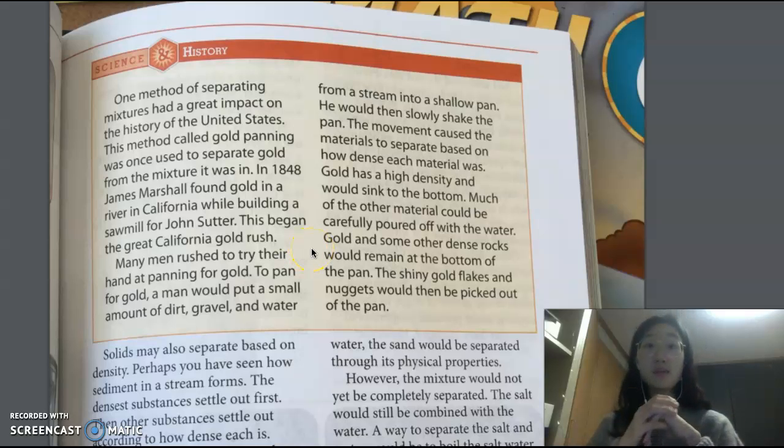So this is a guy separating the gold from the mixture to retrieve the gold. Many men rushed to try their hand at panning for gold. To pan for gold, a man would put a small amount of dirt, gravel, and water from a stream into a shallow pan.